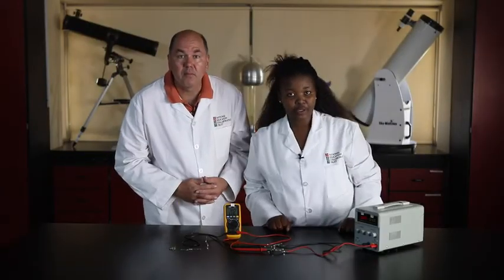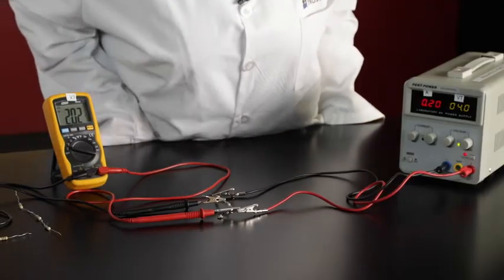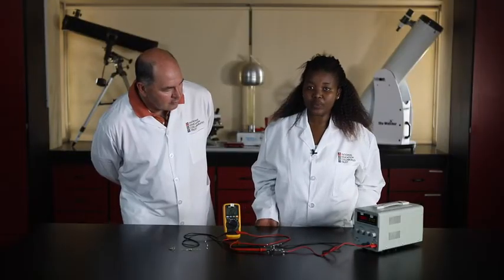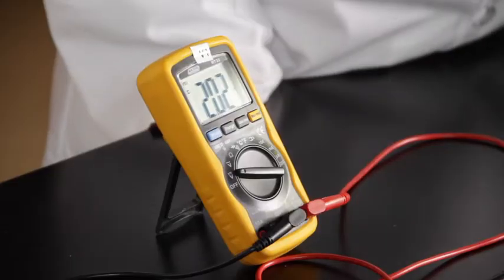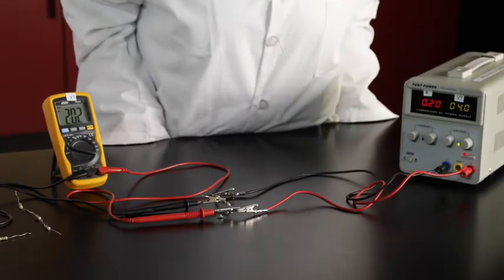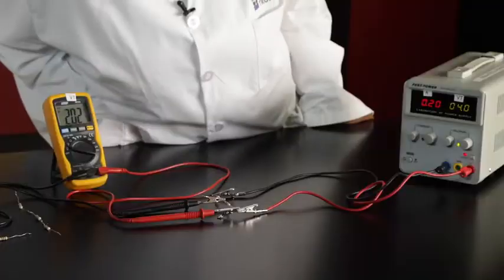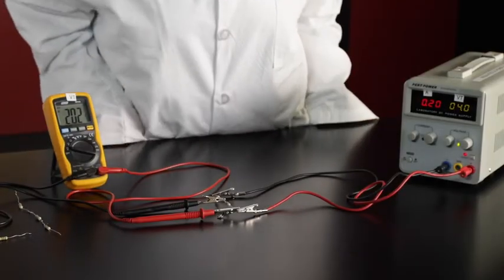And we have current passing through the circuit. The current is 0.2 amps. It's half the value that it was with one resistor. The voltmeter across the resistor R1 is 2.02 volts. It's also half the value that it was previously. The voltmeter across the terminals of the power pack reads 4 volts.